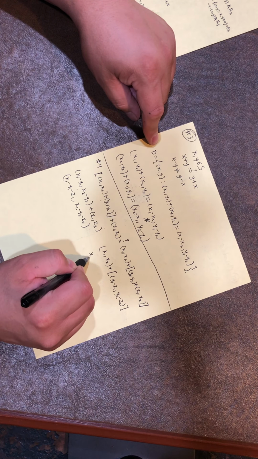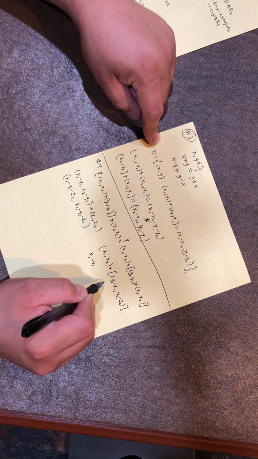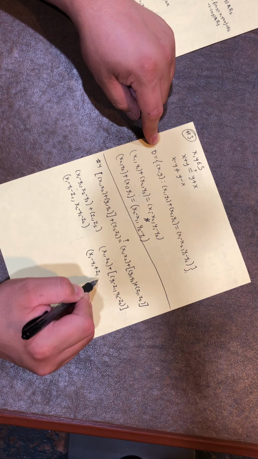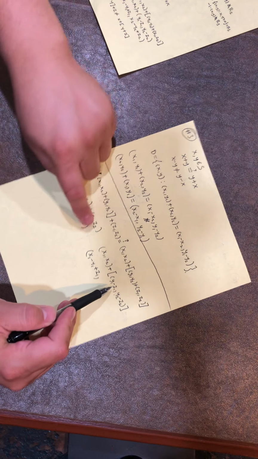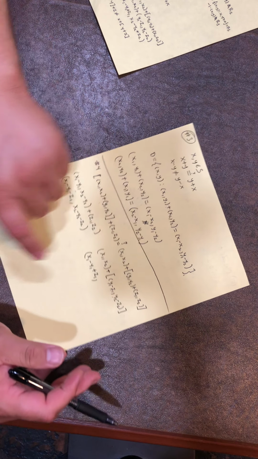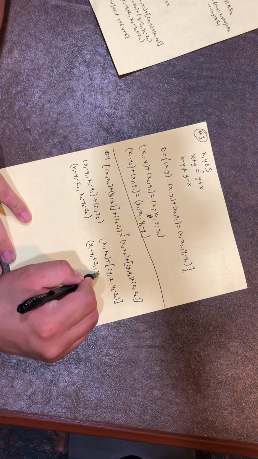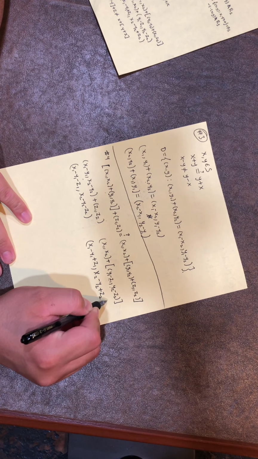So I get x1 minus y1 plus z1. So I have to change the sign of the z because I'm doing the difference of y and z. I get here x2 minus y2 plus z2.